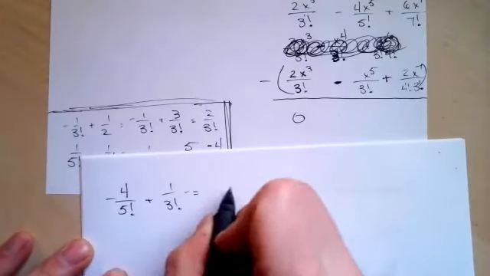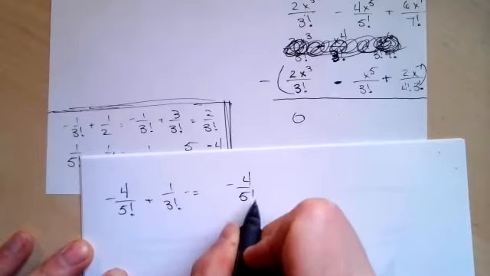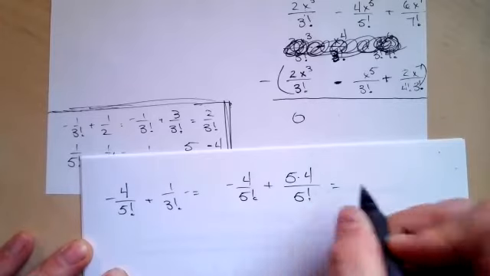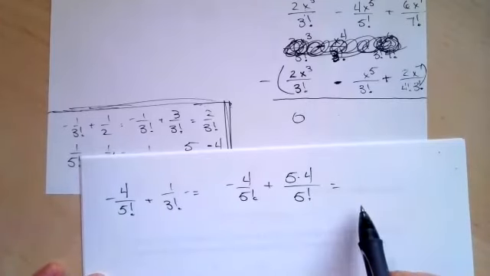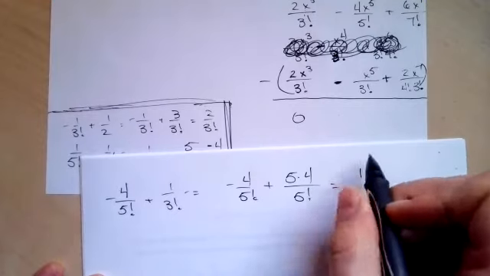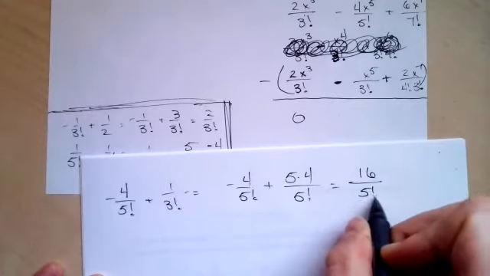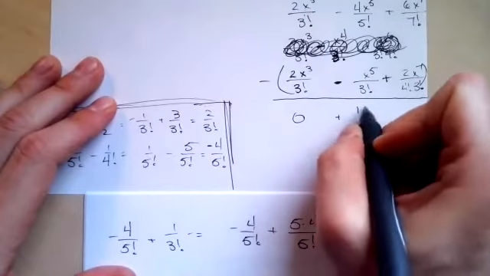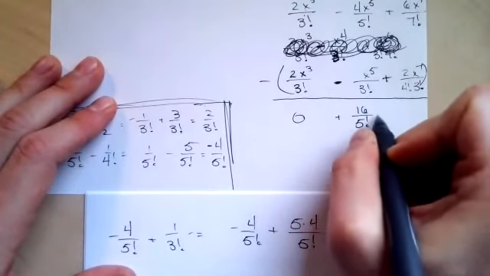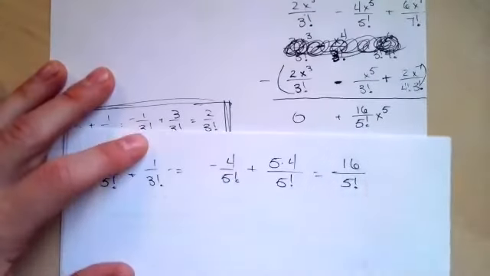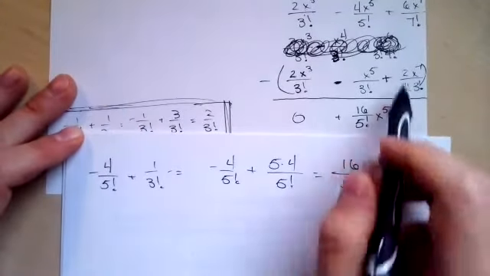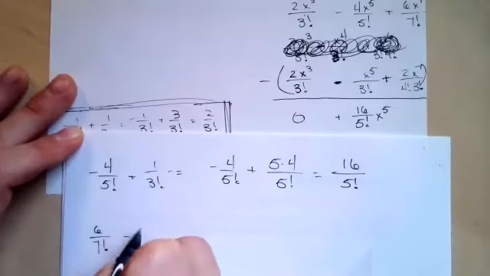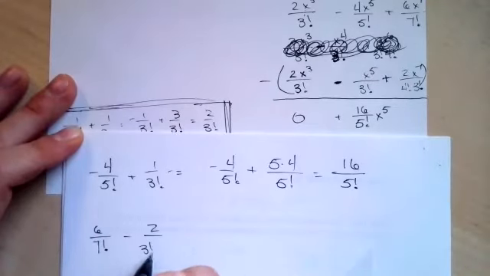And so doing the algebra on that, we've got minus 4 over 5 factorial plus 5 times 4 over 5 factorial. And let's see, is that going to be nice? Not quite. 16 over 5 factorial. So that'll be our coefficient here. Positive 16 over 5 factorial, x to the 5th. And then this one here, we've got 6 over 7 factorial minus 2 over 3 factorial, 4 factorial.